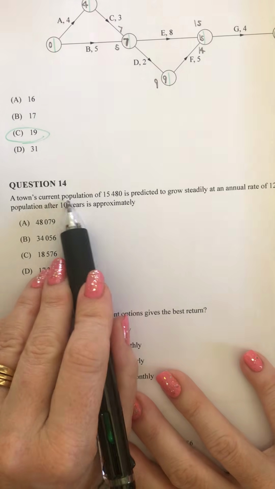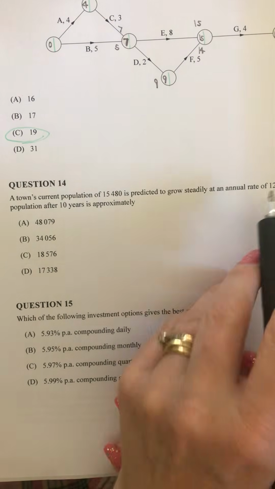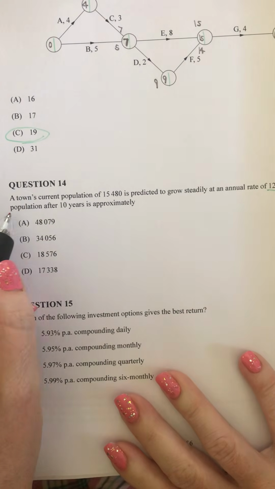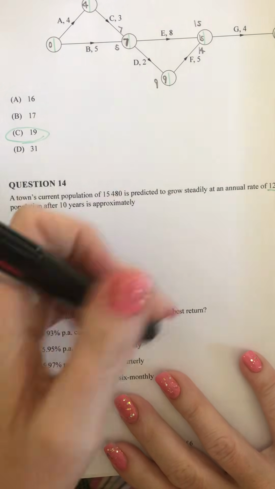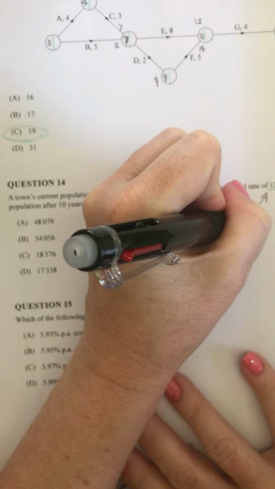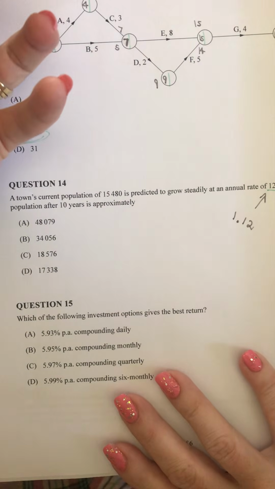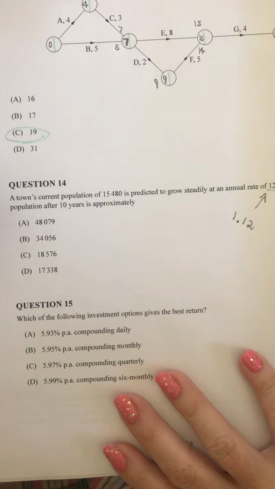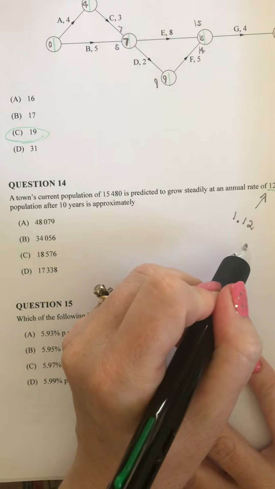Question 14. A town's current population is 15,480, and is predicted to grow steadily at an annual rate of 12%. The predicted population after 10 years is approximately, and we need to work it out. So when we see the 12%, we know that we're going to be multiplying by 1.12, because we've got our original amount and we're adding 12% each time. 12% is 0.12 as a decimal, and instead of doing it in 2 parts, we can just multiply by 1.12.